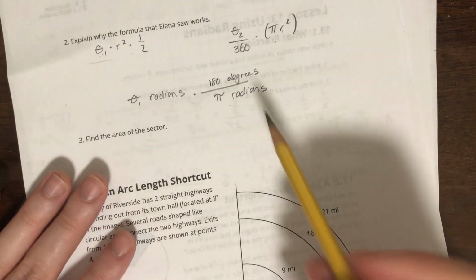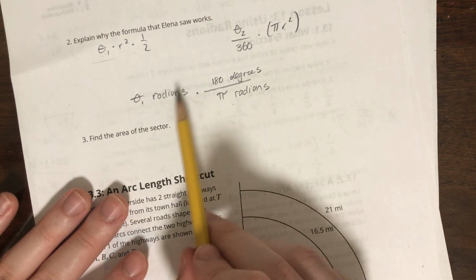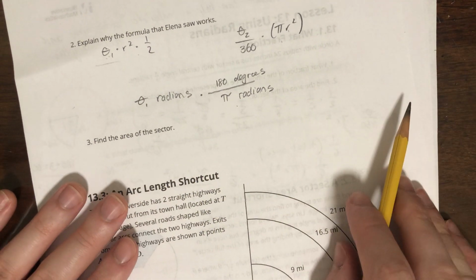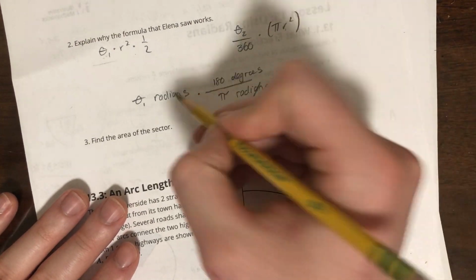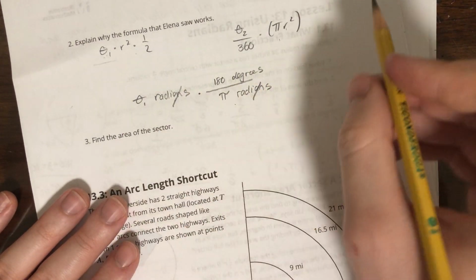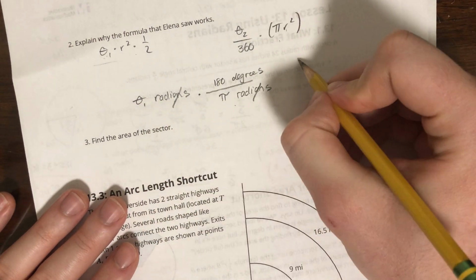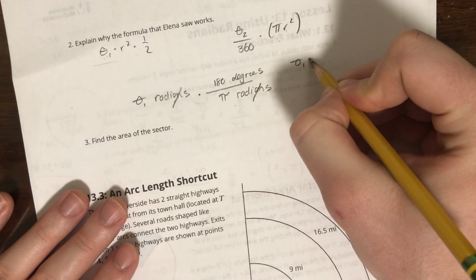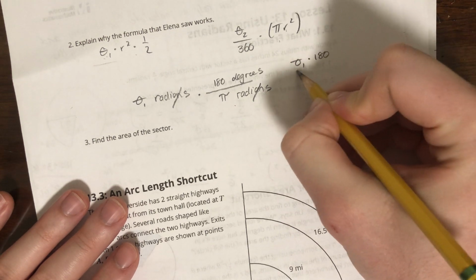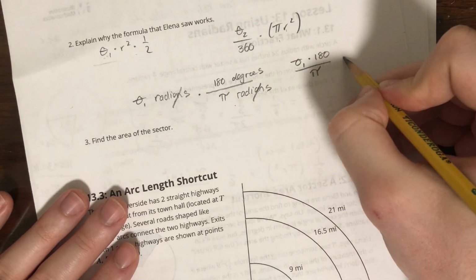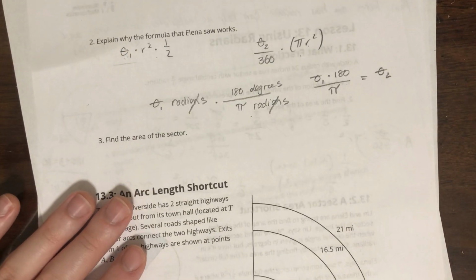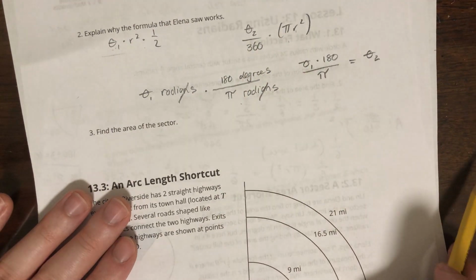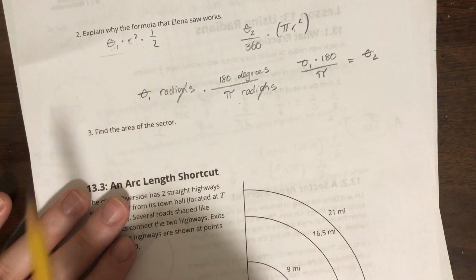This is like I showed before in the last lesson, where you can multiply radians by 180 over pi and it will cancel them out. So I know if I do this, radians is going to cancel out and I'll be left with theta 1 times 180 over pi is equal to theta 2. Okay, so let's see if when I plug this in for theta 2, I end up getting that formula over there.